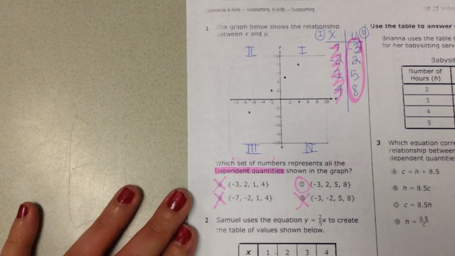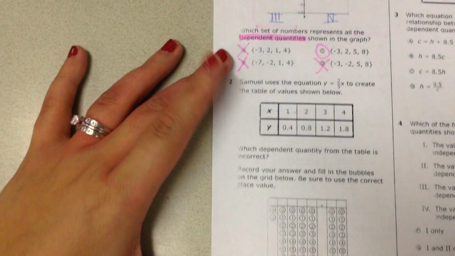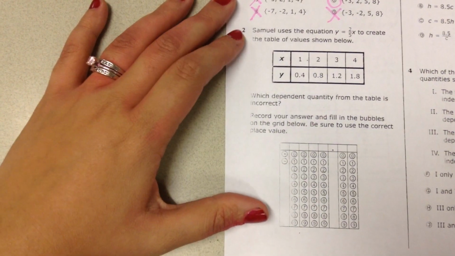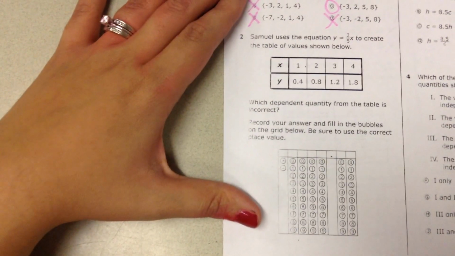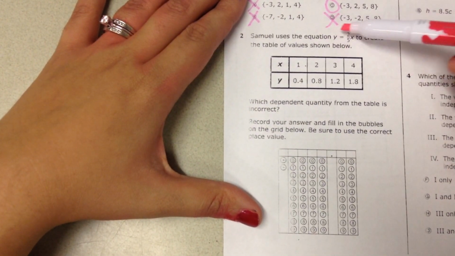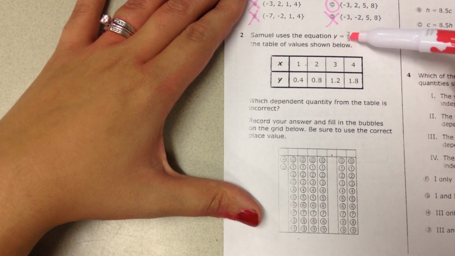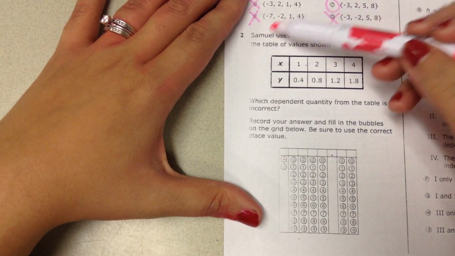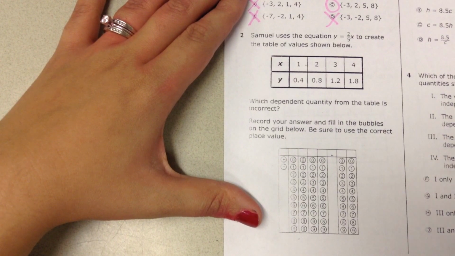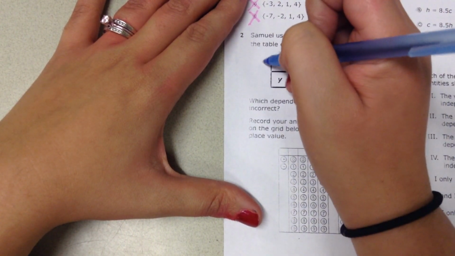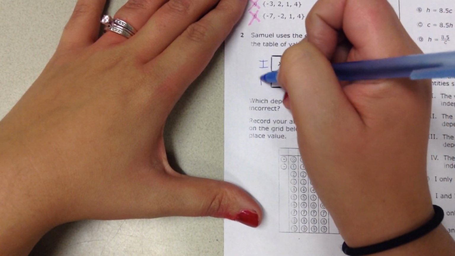Okay. The last question we're going to do together is number 2. And it says, Samuel uses the equation y is equal to 2/5 x to create the table of values shown below. Okay, so again, x is independent and y is dependent.